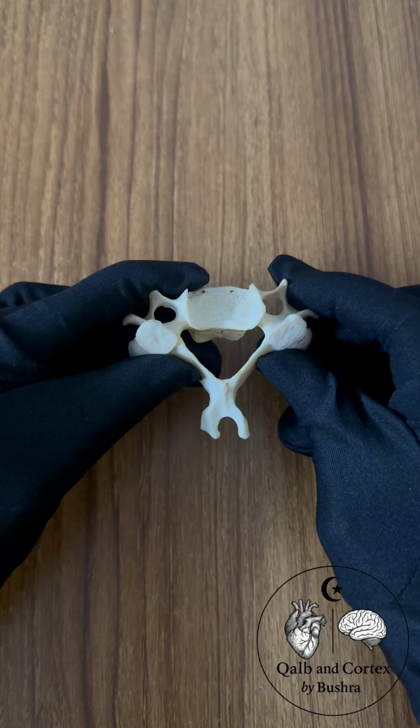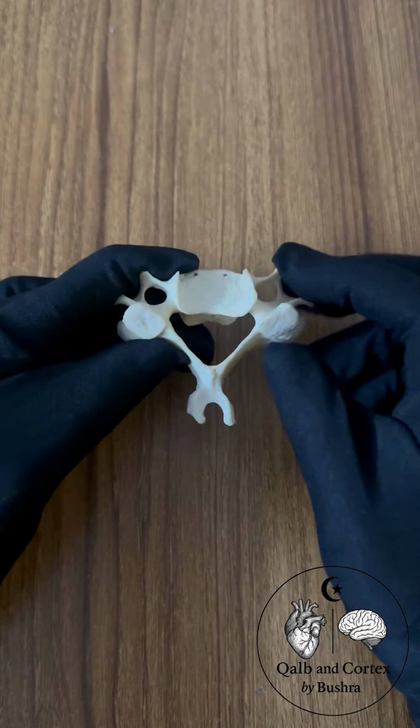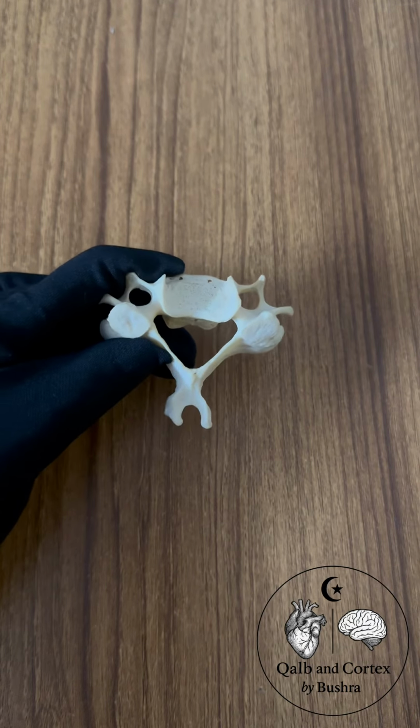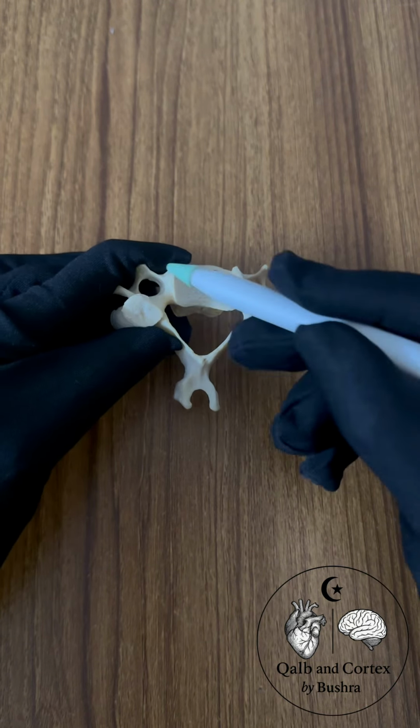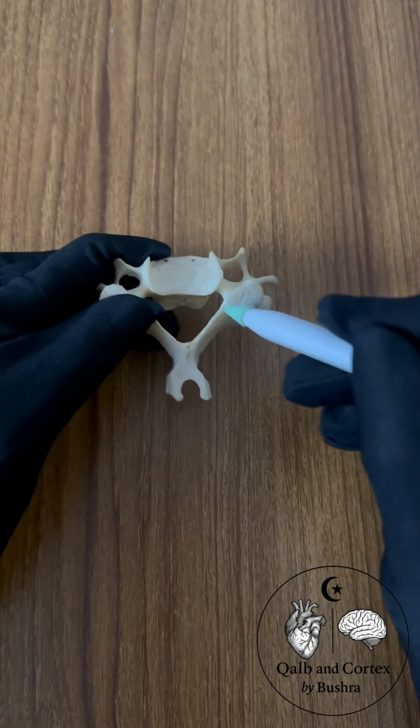So today we'll be talking about the anatomy of the typical cervical vertebra, inshallah. So this is the typical cervical vertebra and this is the body and the rest of the things are arch. So this is the pedicle, this is the lamina.